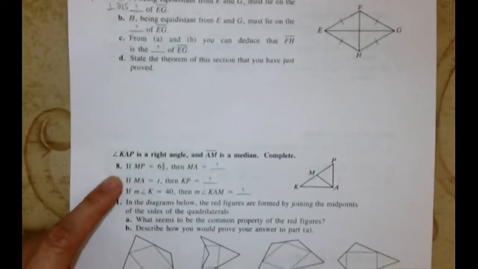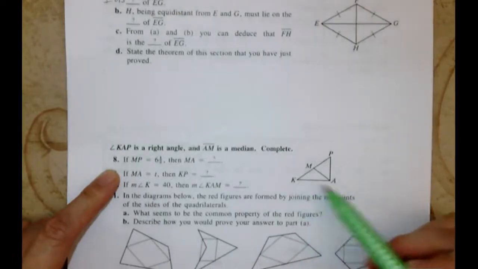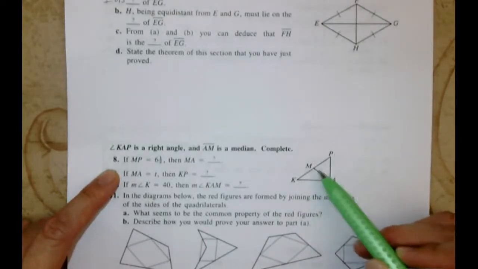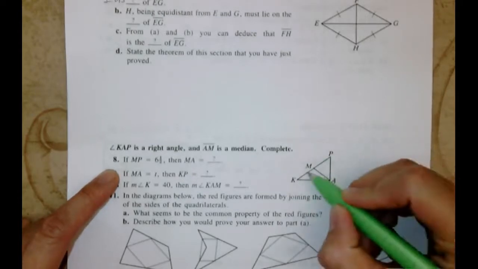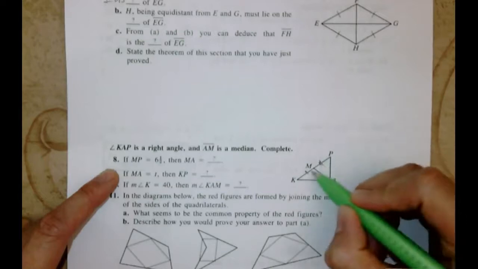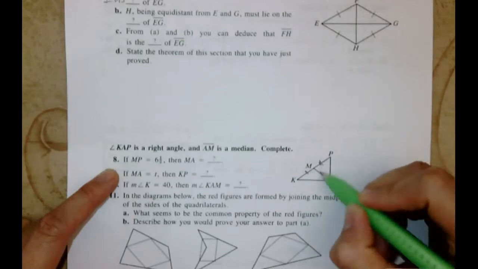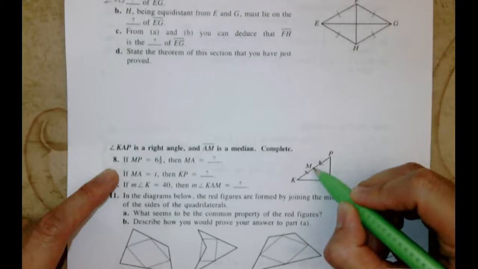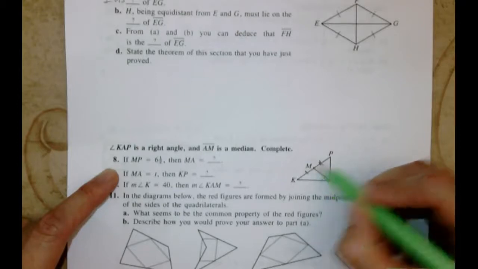And let's do 8. Angle KAP is a right angle and AM is a median. So median means this is the midpoint, but we just proved in the theorem that in a right triangle, the midpoint of the hypotenuse is equidistant from the three vertices.